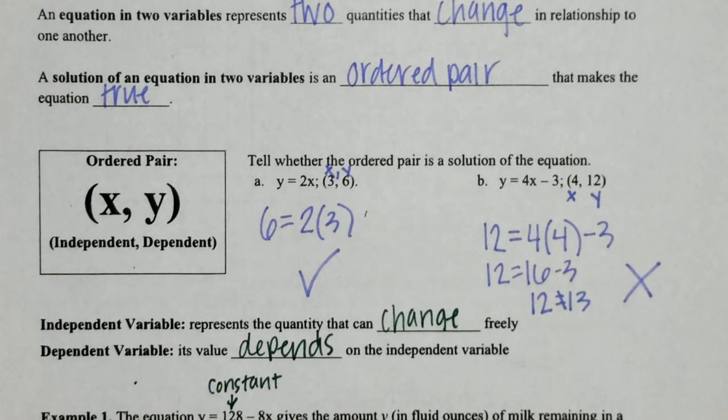Okay, so that 25 represents what's already in your savings, and the 10 times X represents how much you're adding each month. Okay. So on that first one, the 128 represents how much you started with.